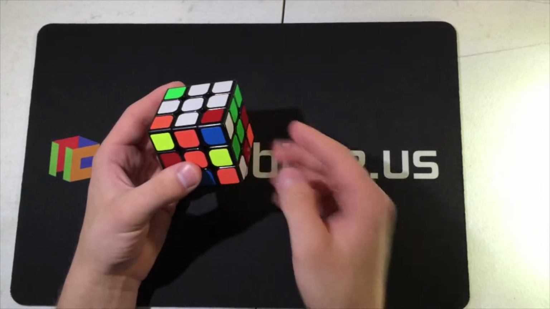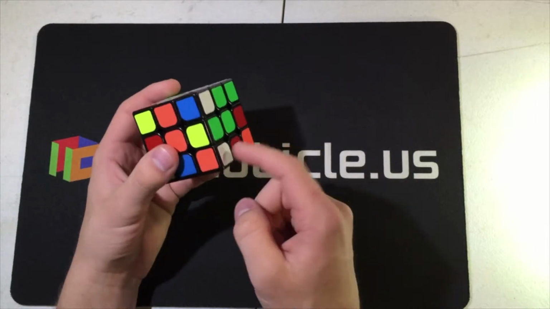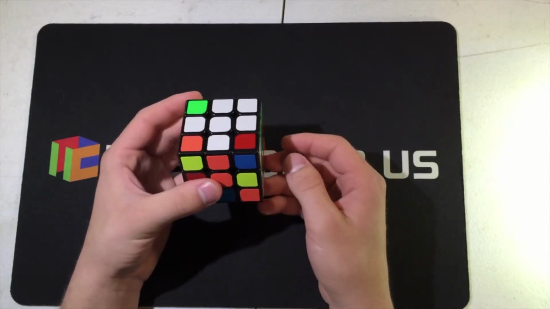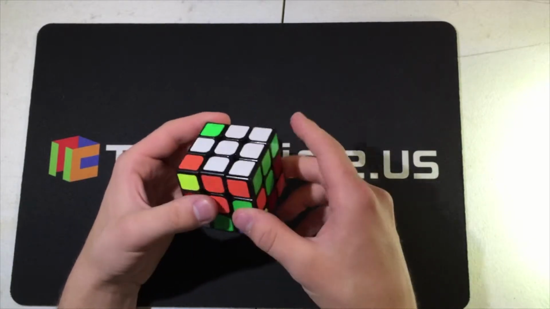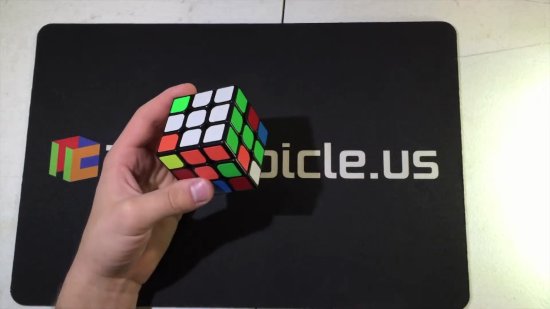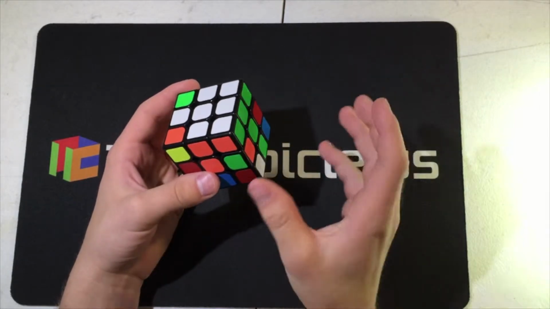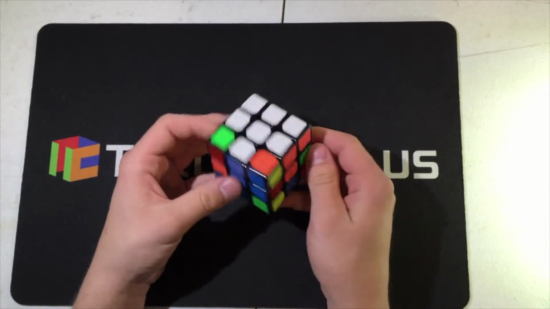You hold it like this, and when the white sticker, the side you're solving, is on the right, you do the following algorithm: R prime, D prime, R, D. Technically that could almost be 3 moves, but right now it's best to learn the 4-move algorithm because you'll end up using it later in the cube solving.